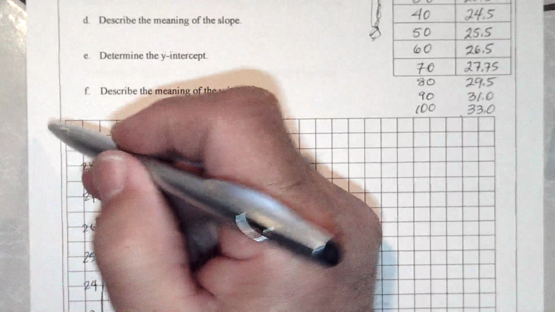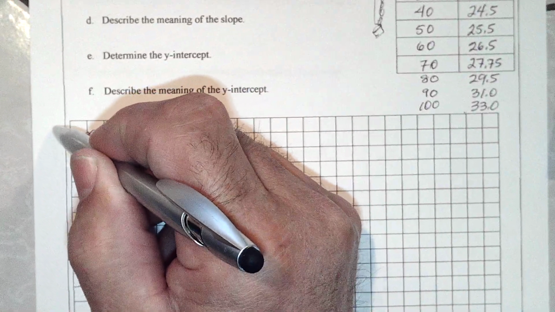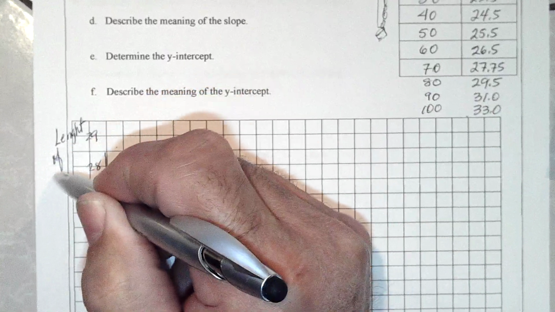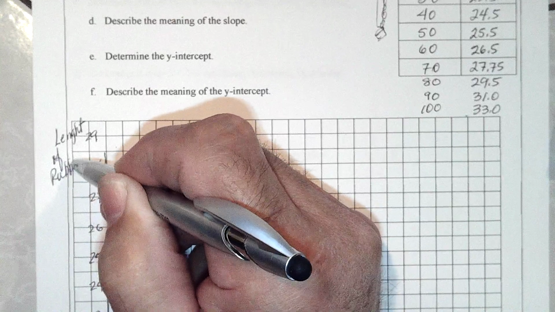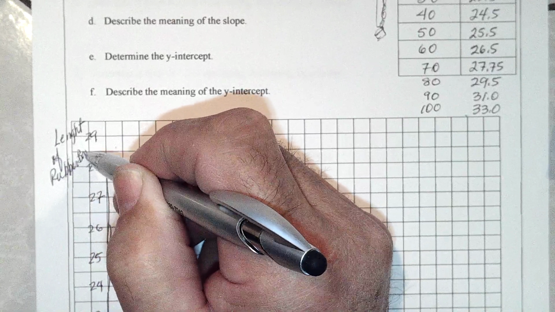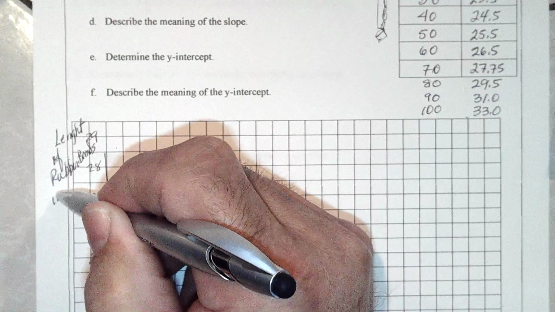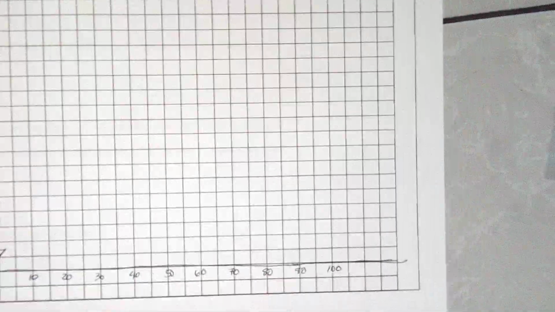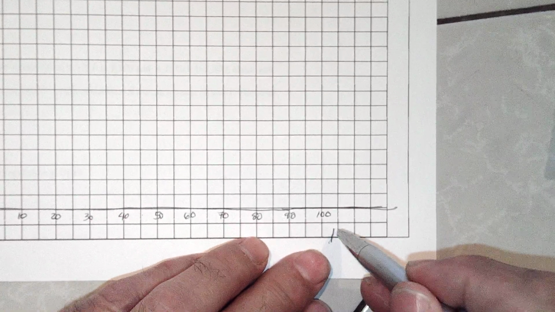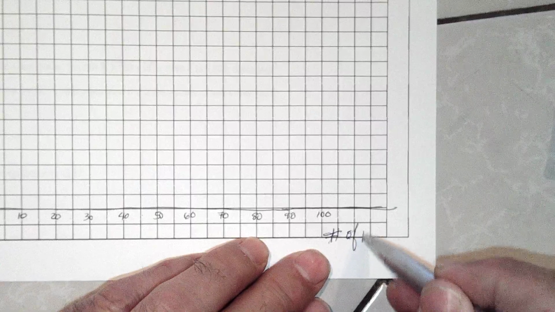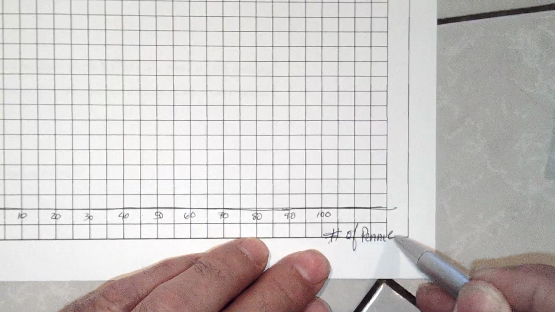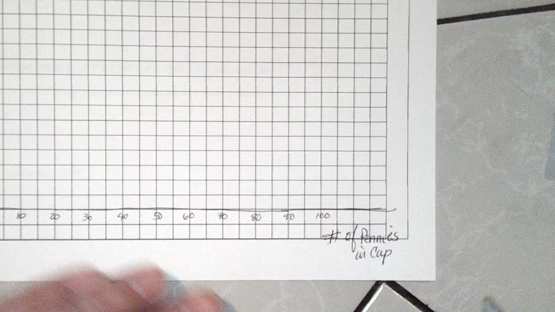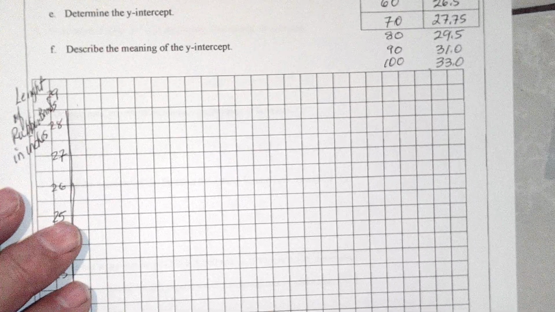So this is the length, and we're supposed to label this length of rubber bands in inches, and this is number of pennies in cup. Okay, the units are just number of them.